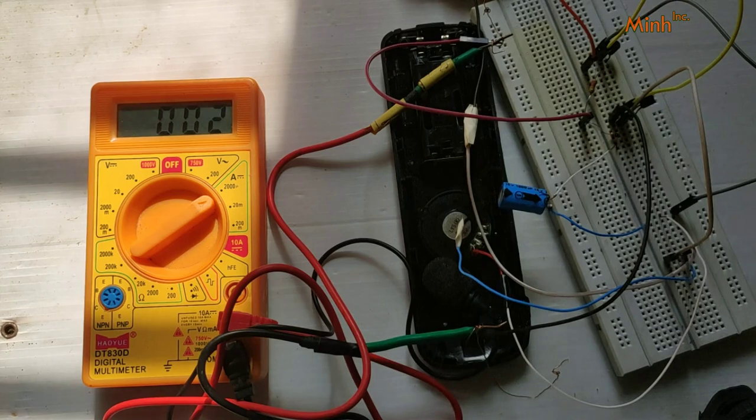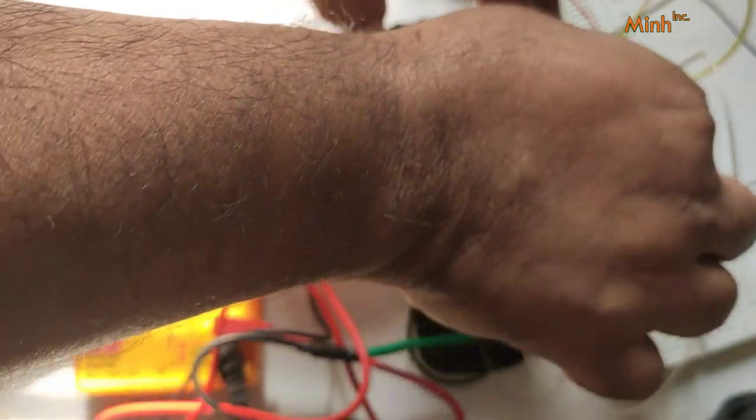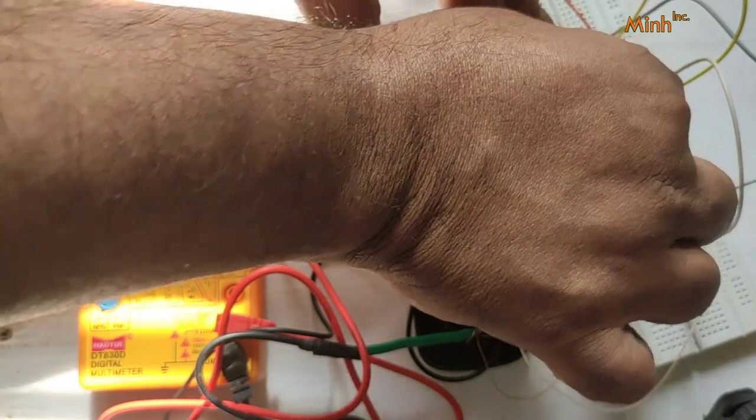It oscillates between two current ranges. Now we will measure the voltage across the speaker, how much voltage drop it is making, and then we'll wind up. So I think we understood how it is.